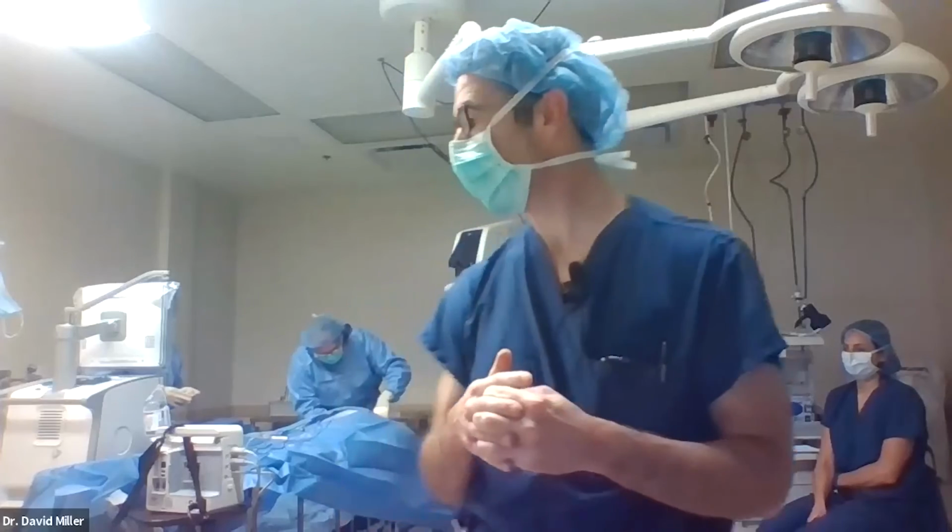Do I use any stains for these cases? Not in this type of case. I do use stains for macular holes and for epiretinal membranes. Typically, I use indocyanine green dye. I have used the blue stain also, but I prefer the green.